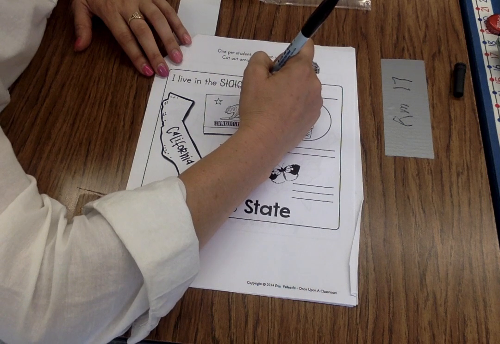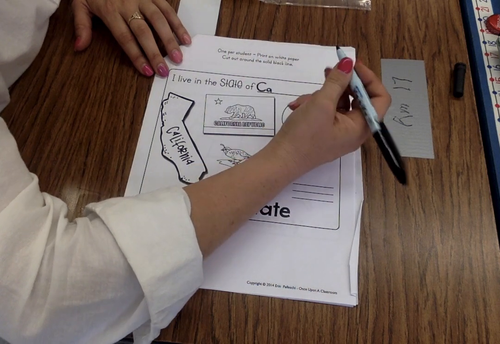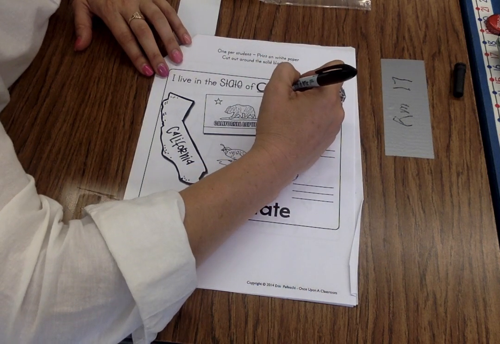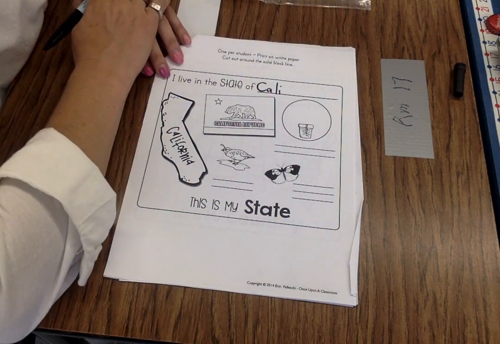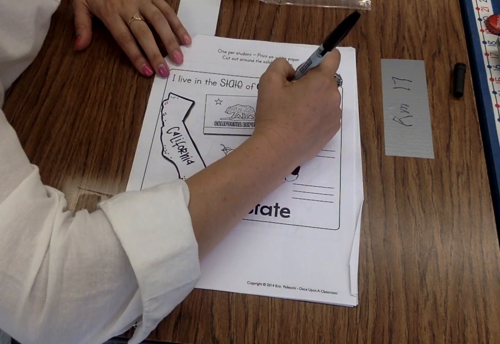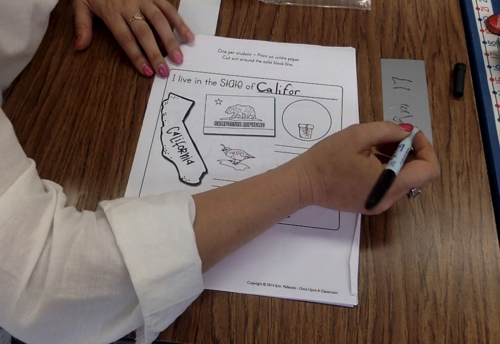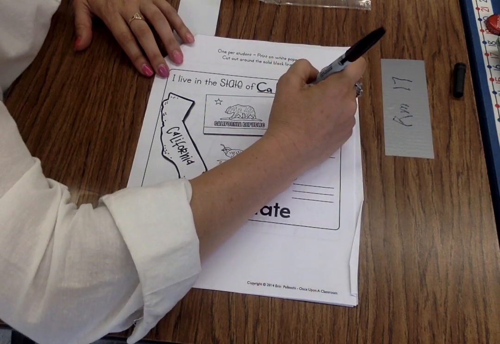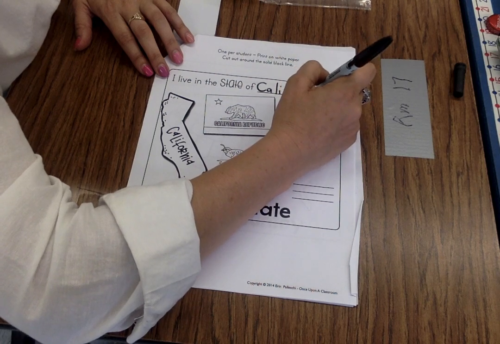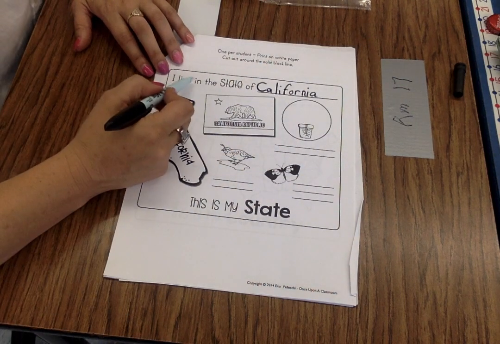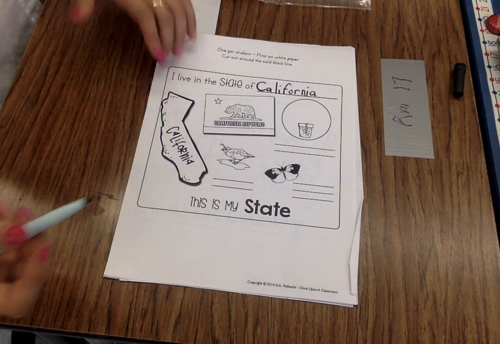So, capital C-A, that's the "ca." And then L-I, "li," F-O-R, "for," and that ending is N-I-A, "nya." I live in the state of California.